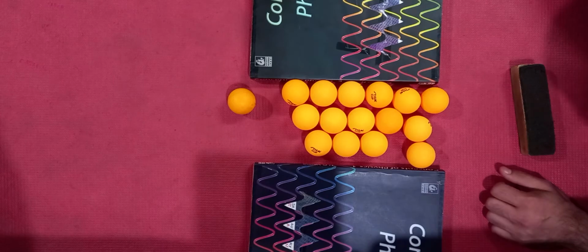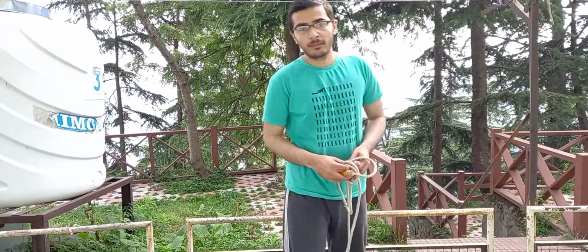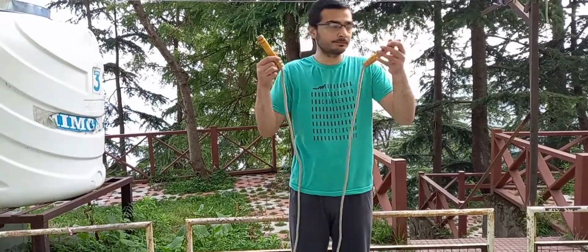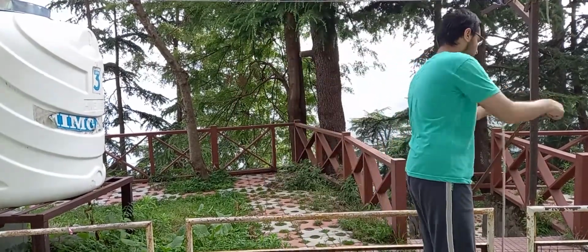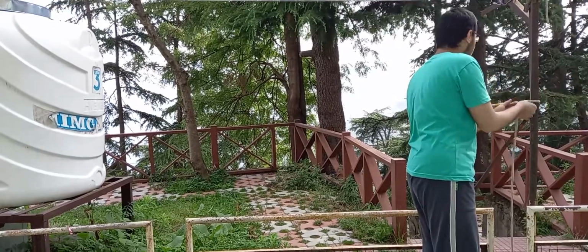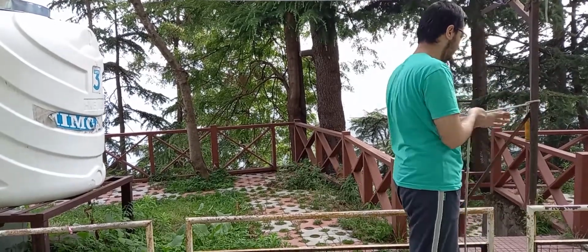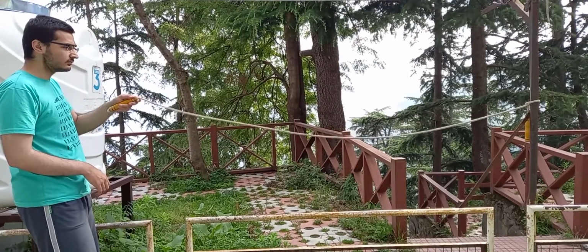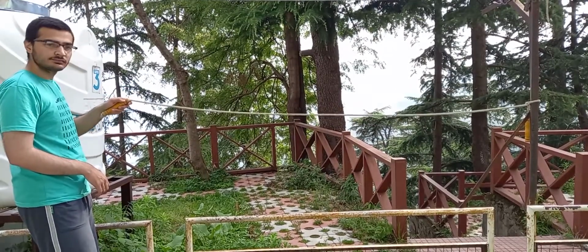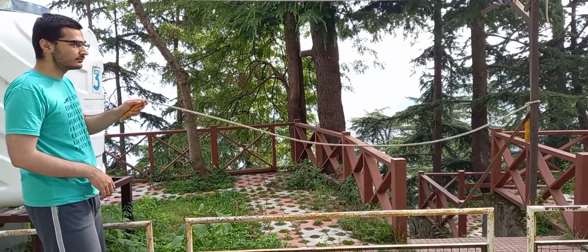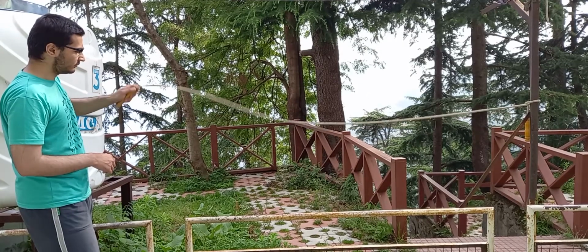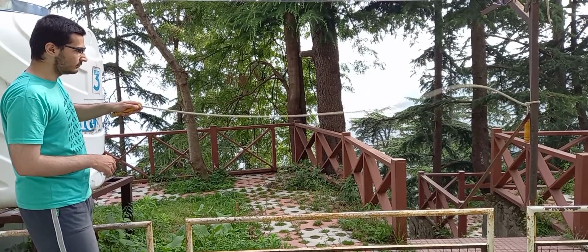Now there's another type of wave which we'll see now. So here I have a skipping rope with me. I can tie one end of the skipping rope to a pole and take the other end of the skipping rope and give it a flick. When I do so, a wave travels from one end of the rope to the other end. You can see that here in slow motion.